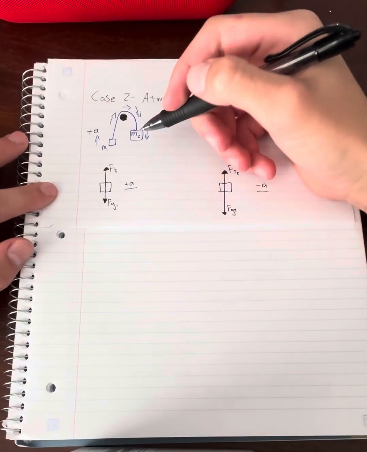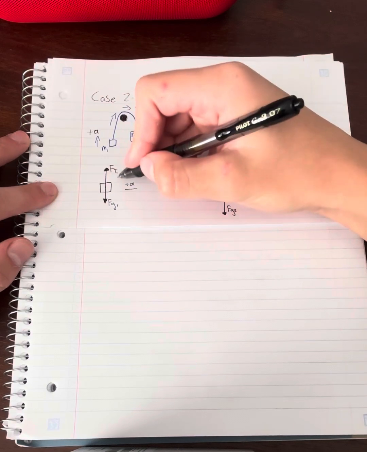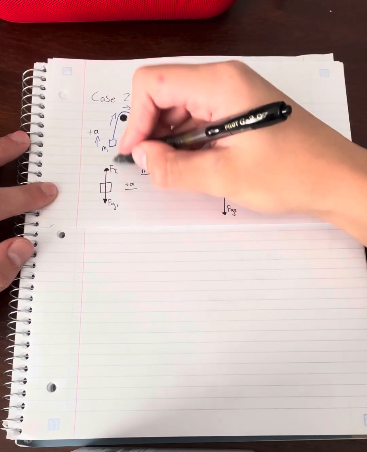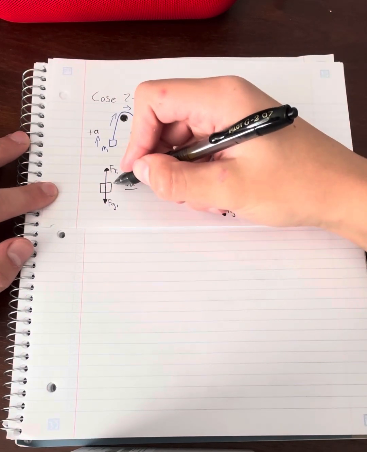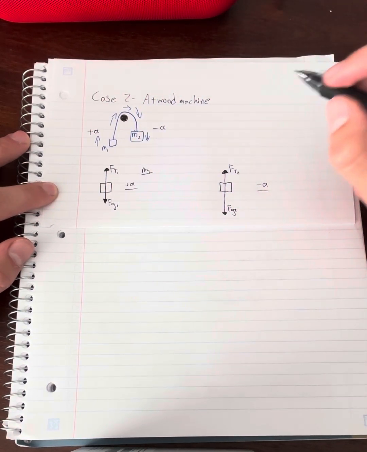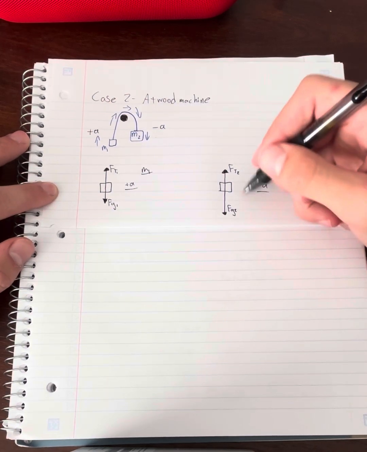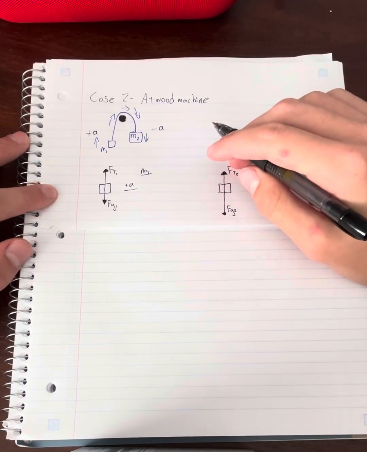Free body diagrams for mass 1. We got the force of tension pulling it up, and force of gravity acting down on it. And for mass 2, we have force of tension pulling up on it, and force of gravity pulling down on it.